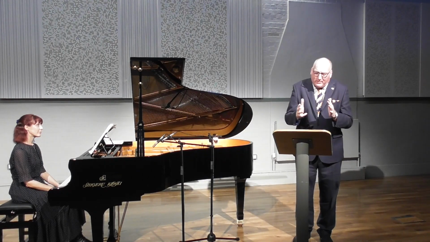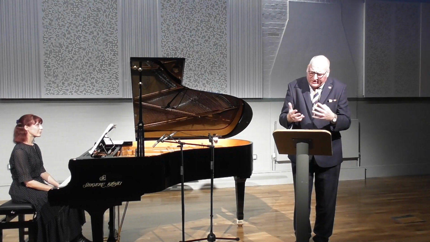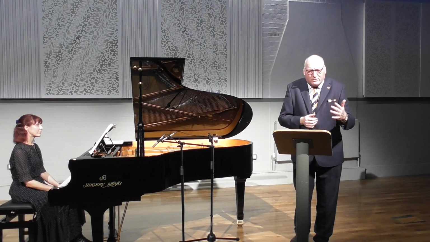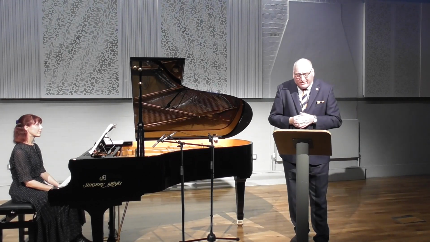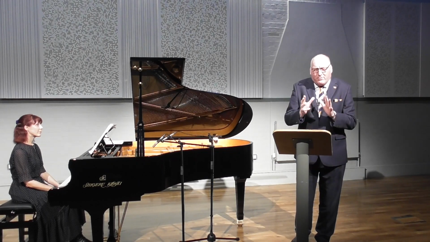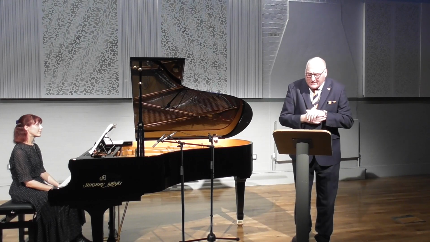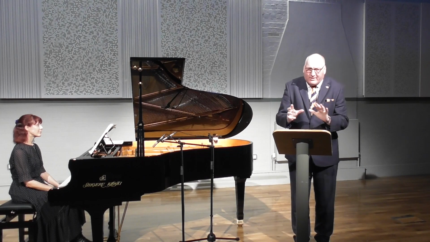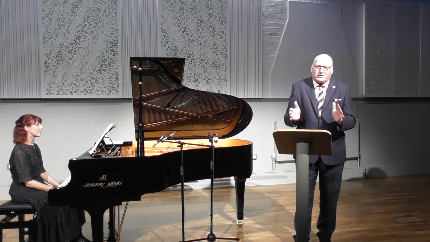I made reference to the importance of sonata form. So sonata form dominates the first movement and to a large extent the last movement of genres such as the symphony, the string quartet, the concerto and the sonata. And it was such an important structural device in this particular period. And it consists of 3 broad sections: an exposition, development and recapitulation.